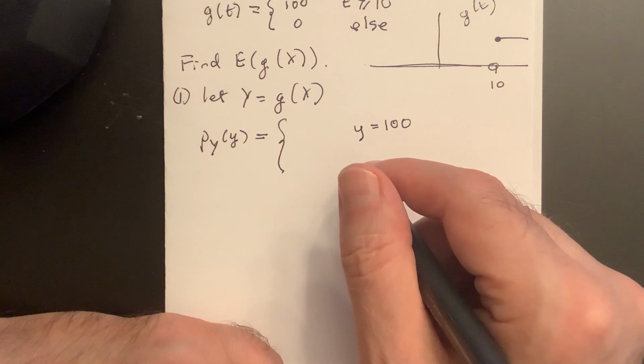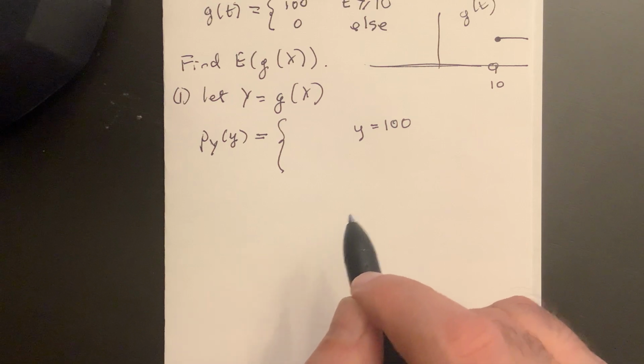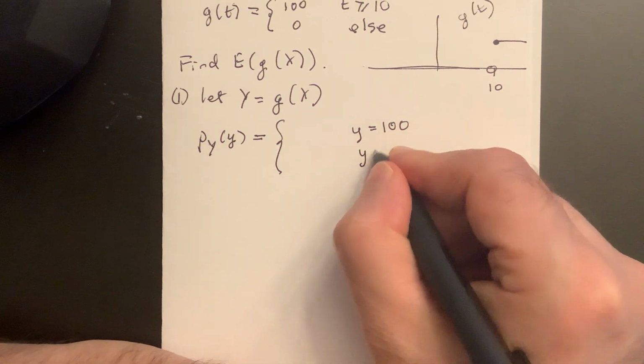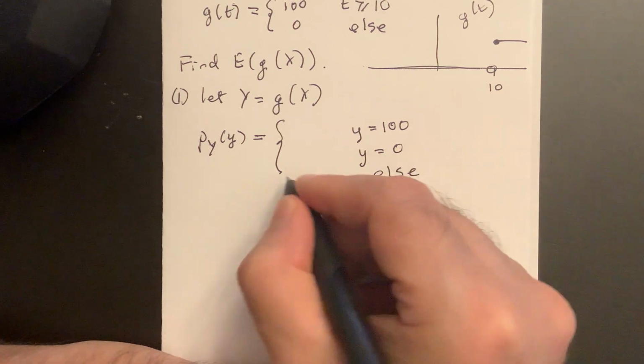If Y is 100, the probability is one thing. If Y equals 0, it's going to be something else. And otherwise, it's going to be 0.